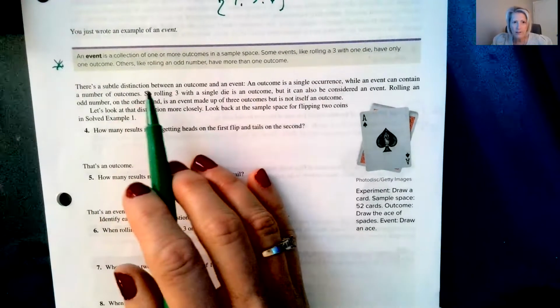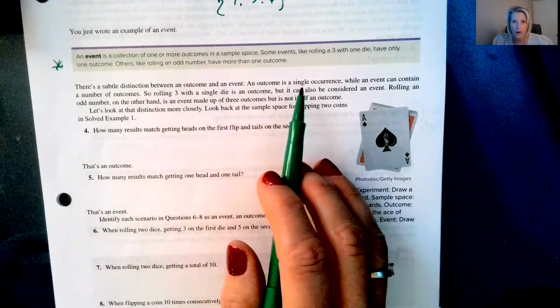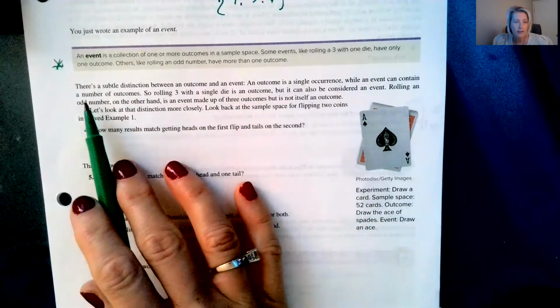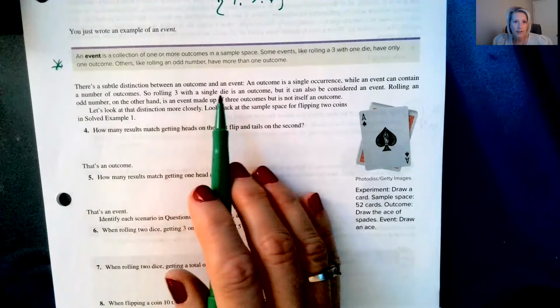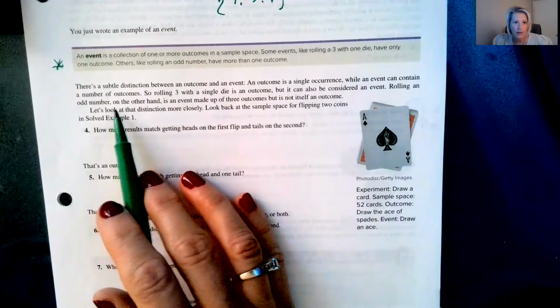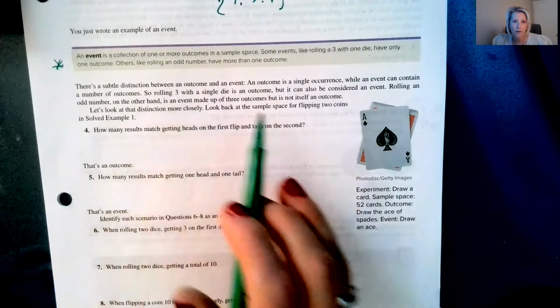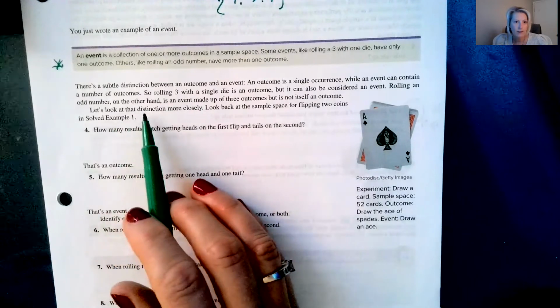There's a subtle distinction between an outcome and an event. An outcome is a singular occurrence, while an event can contain a number of outcomes. So rolling 3 with a single die is an outcome, but it can also be considered an event. Rolling an odd number, on the other hand, is an event made up of 3 outcomes, but is not itself an outcome. Let's look at the distinction more closely.